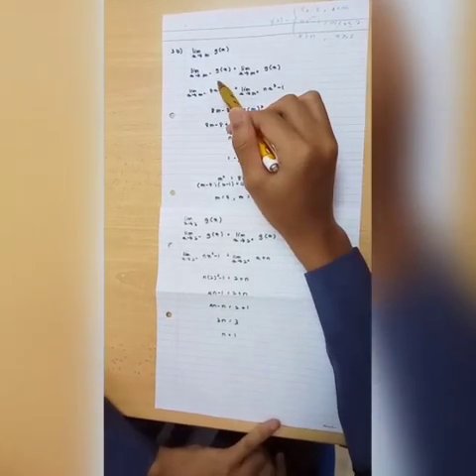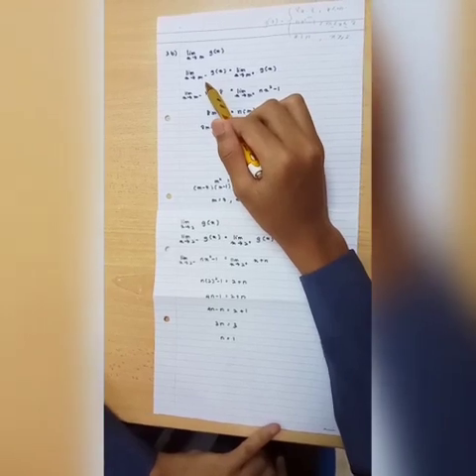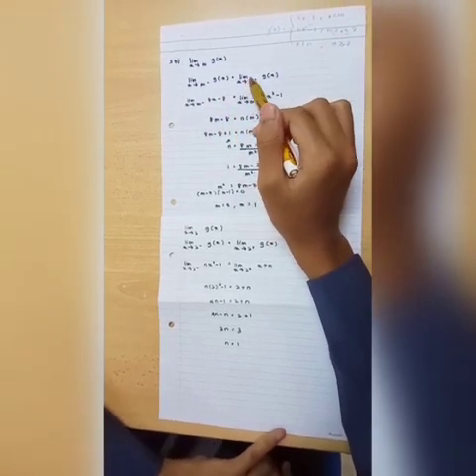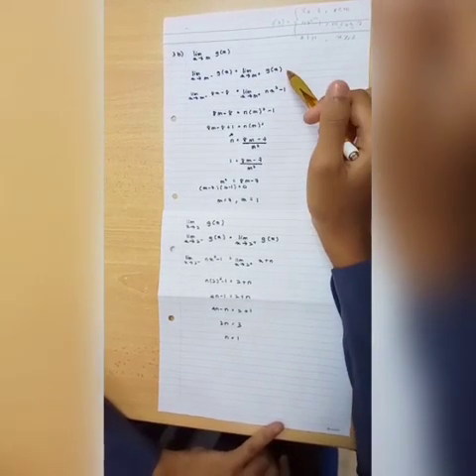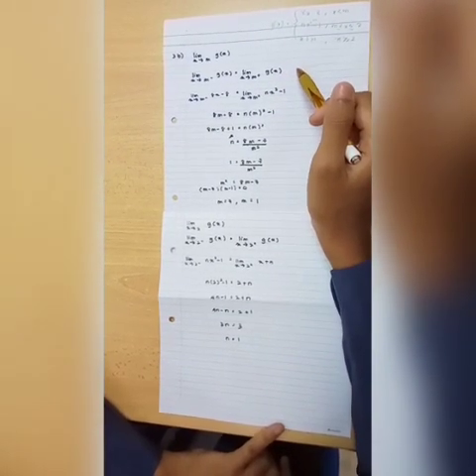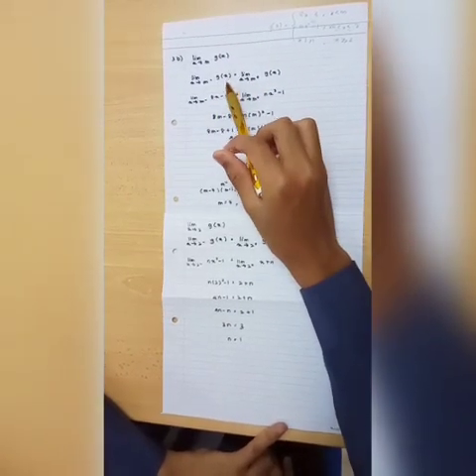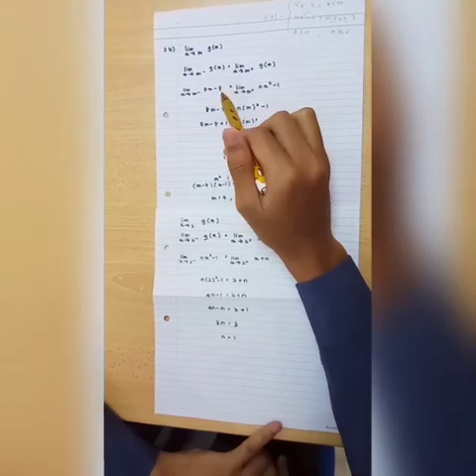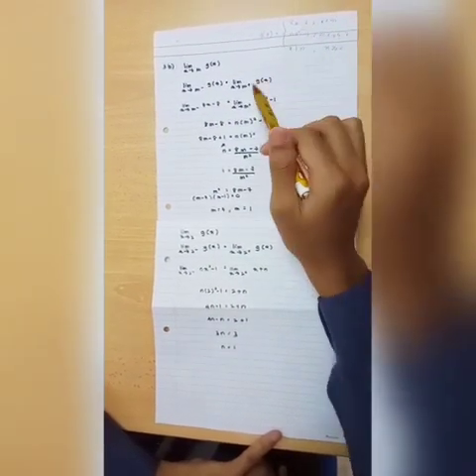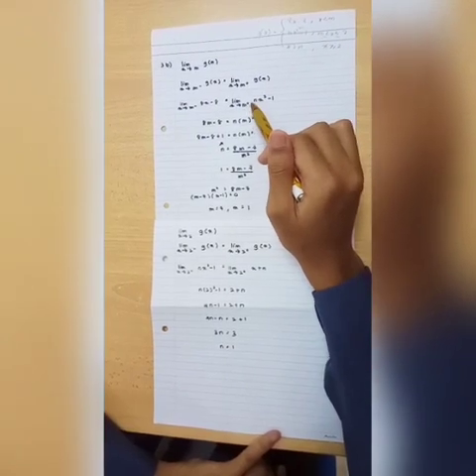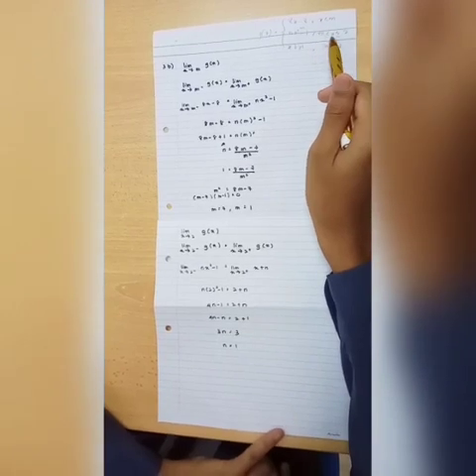So we set the limit as x approaches m from the negative side equal to the limit as x approaches m from the positive side, which shows that the limit exists. The negative side we get from here, where x is less than m, and the positive side we get from here, where m is smaller than x.